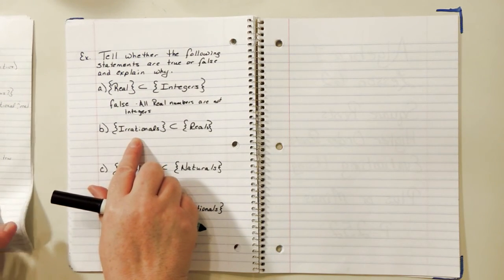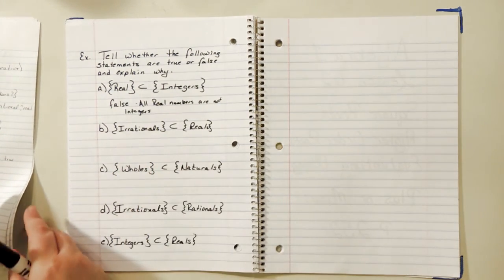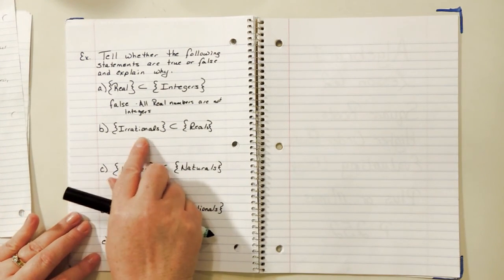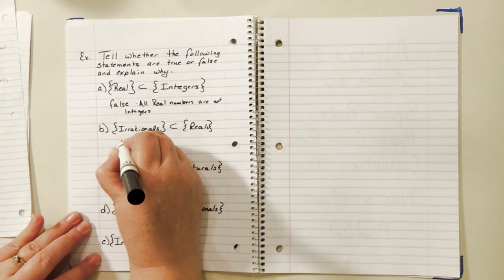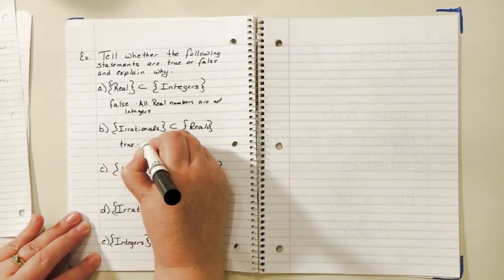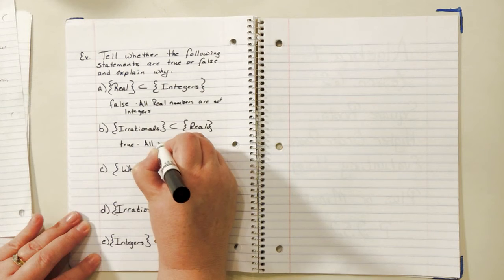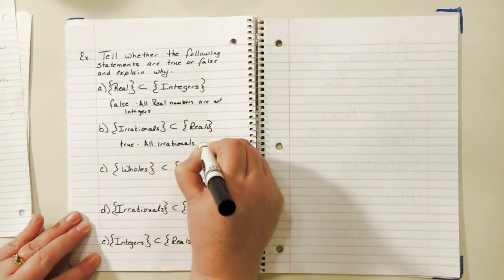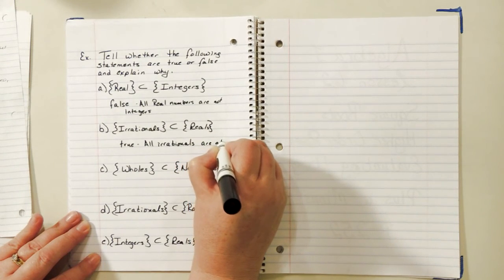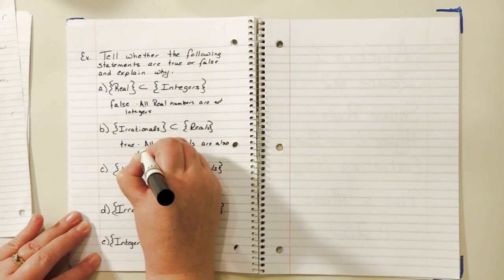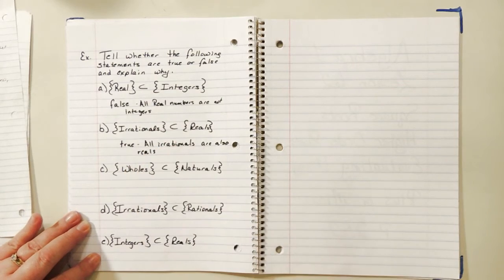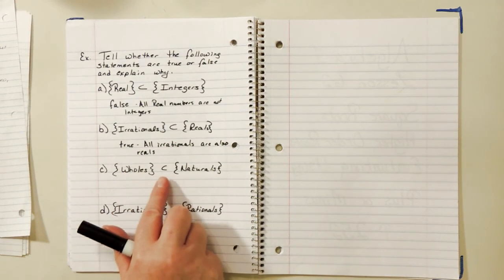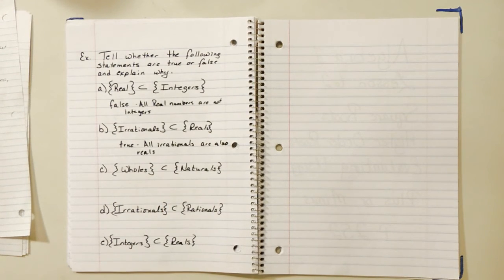The set of irrationals is a subset of reals. And that is true. All irrational numbers are also real numbers. True. All irrationals are also reals. The set of whole numbers is a subset of natural numbers.